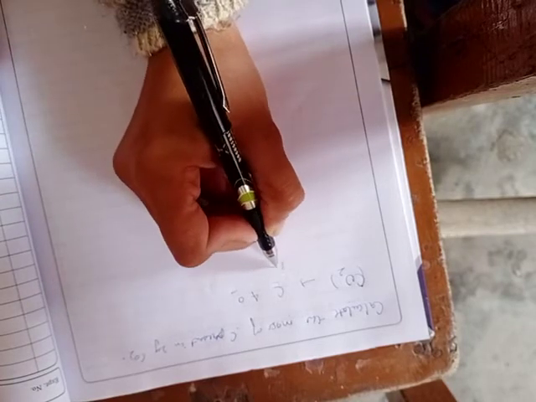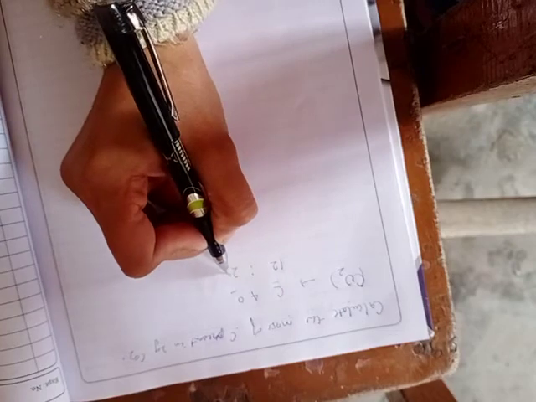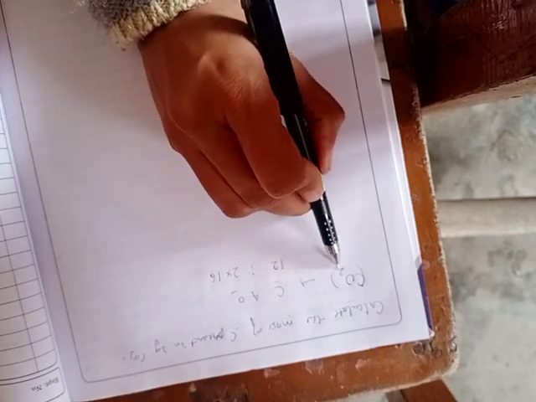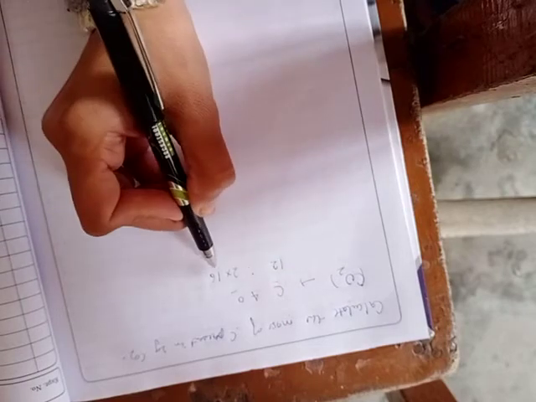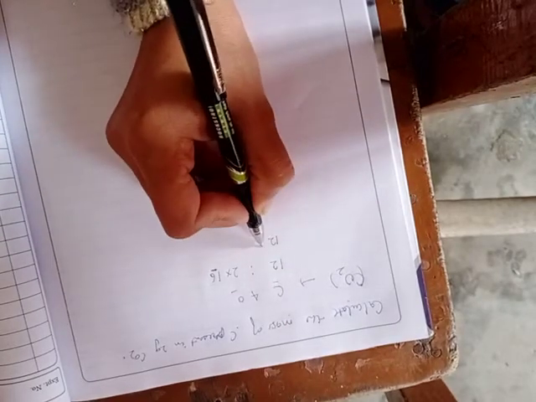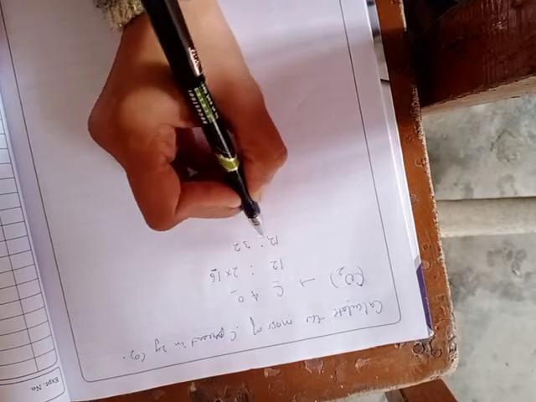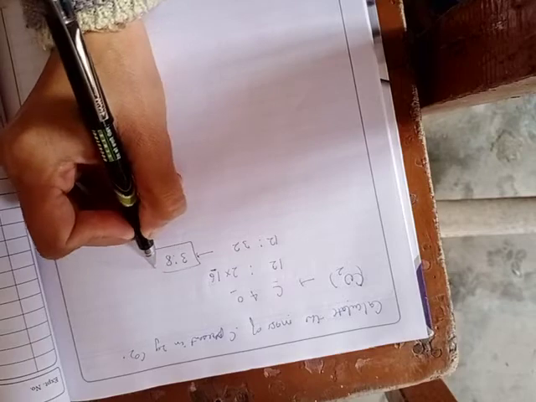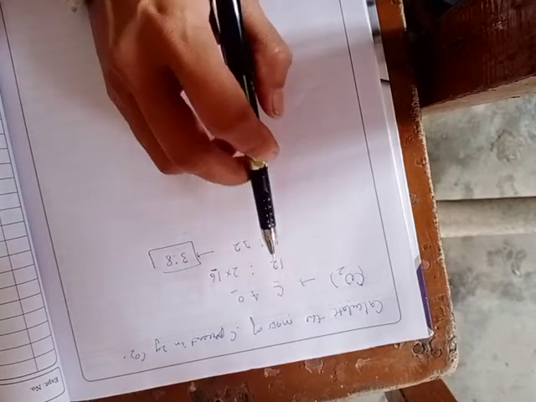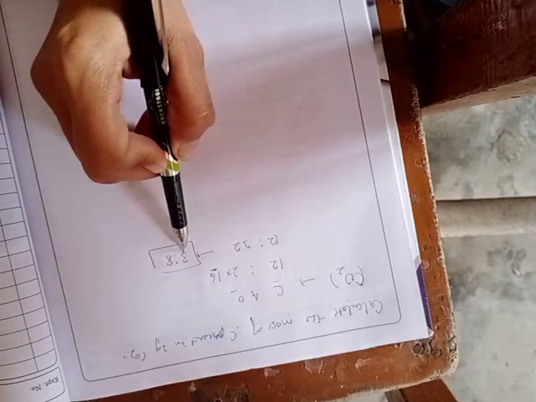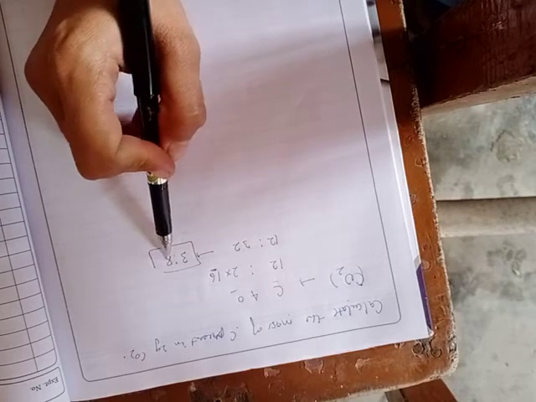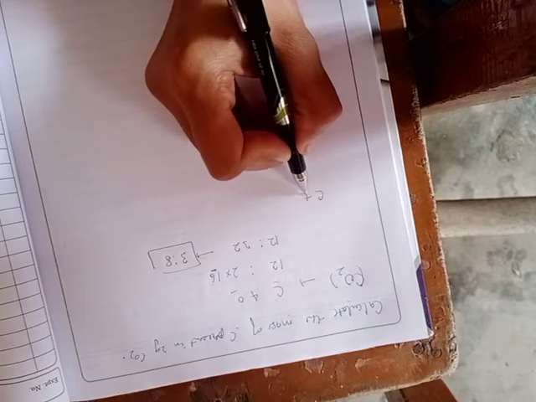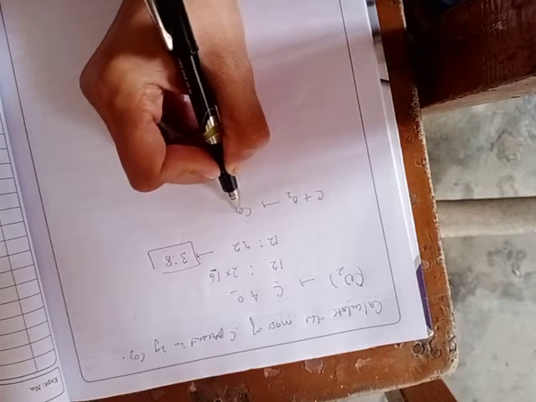So the ratio of carbon and oxygen here is: mass of carbon is 12, and the number of oxygen atoms in CO2 is 2, multiplied by the atomic mass of oxygen, it comes out to be 12:32. By simplifying it further, the value comes out to be 3:8. It means in a carbon dioxide molecule 3 gram of carbon combines with 8 gram of oxygen to form 11 gram of carbon dioxide, that is C plus O2 gives CO2.